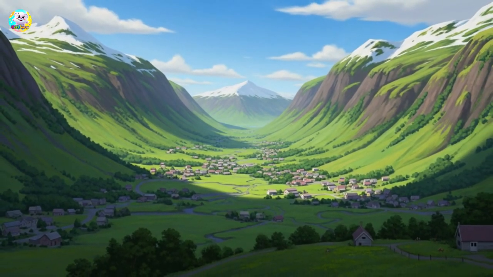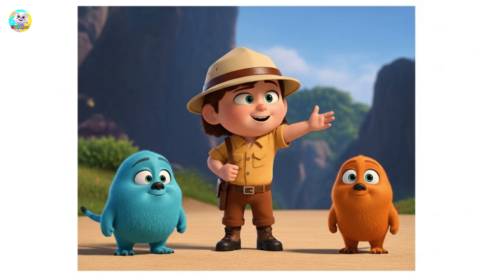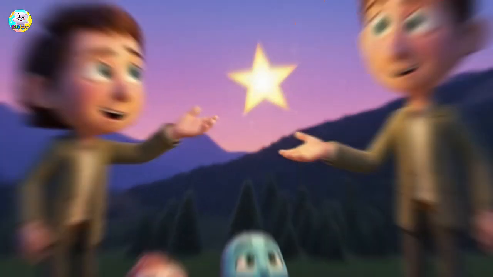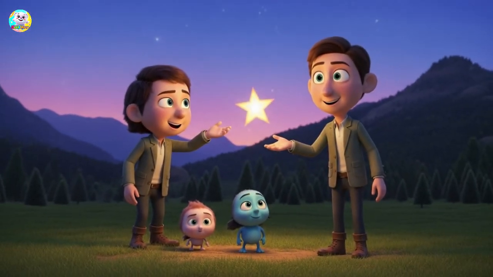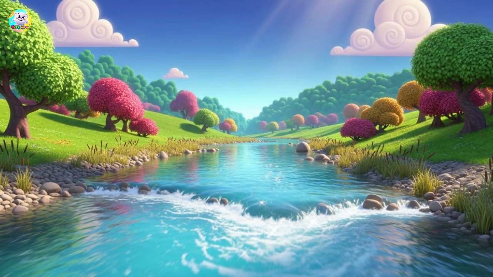E is for eagle, soaring so high. F is for forest, trees near the sky. G is for globe, spinning the earth. H is for hiking, walking with mirth.